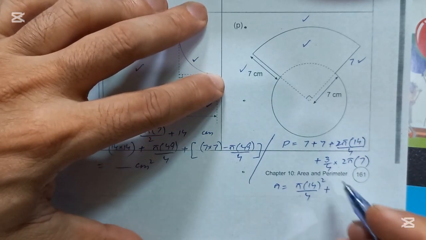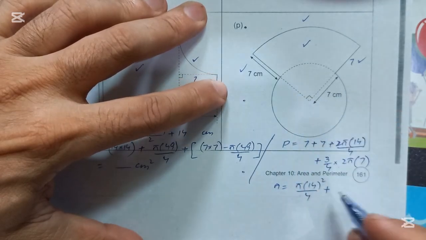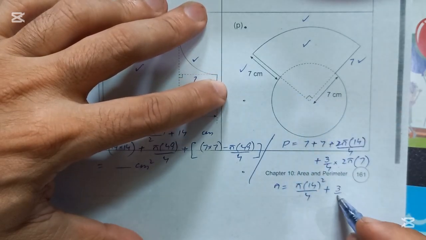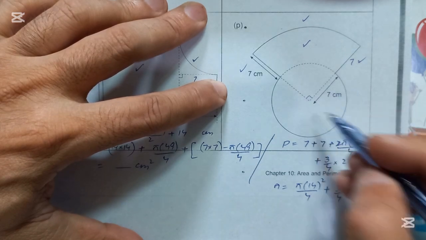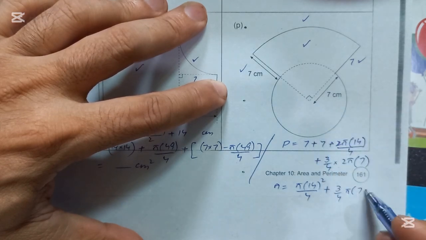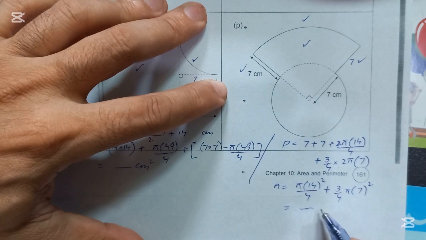Okay, and here is 3 by 4th of the full circle. So 3 by 4 pi r square, r is 7, so 7 square. Solve it on the calculator, you will get the answer, unit will be centimeter squares.